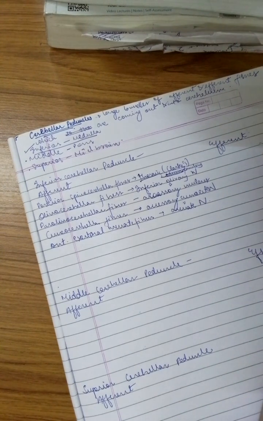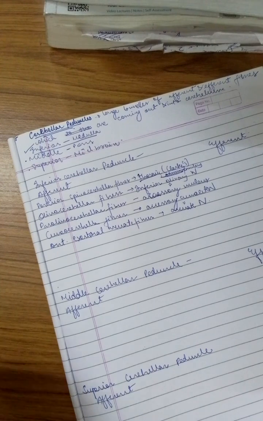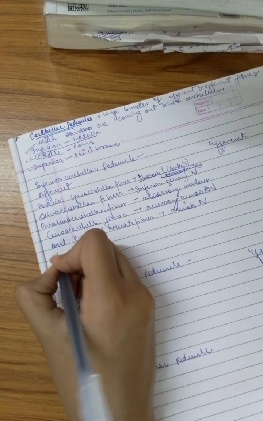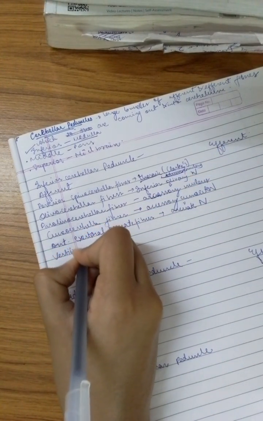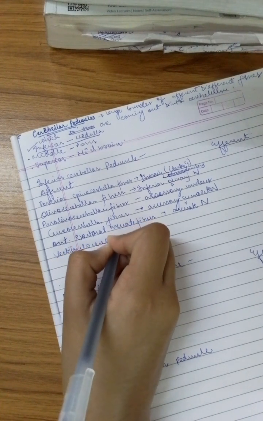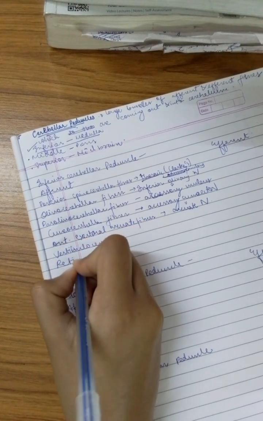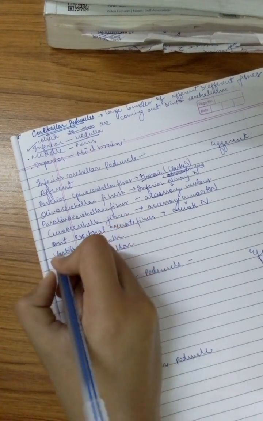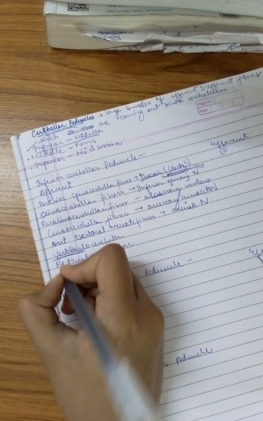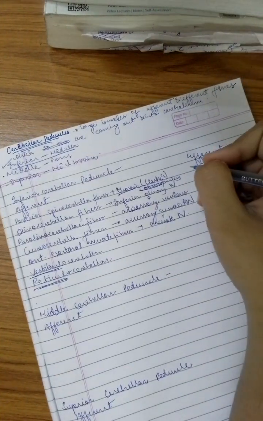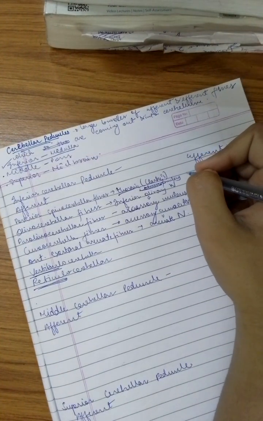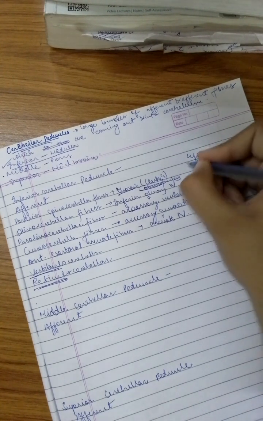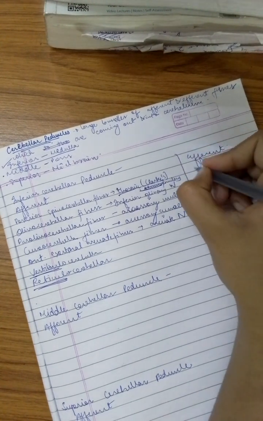Okay, now the efferent fibers. Before that, we have the vestibulocerebellar and reticulocerebellar fibers, which you can easily remember: they arise from the vestibular nucleus and from the reticular formation. And then the efferents, which are very important.